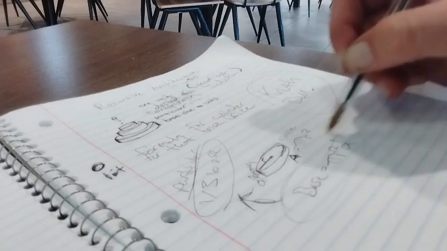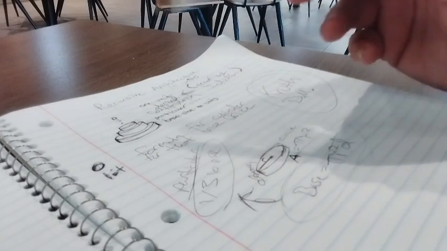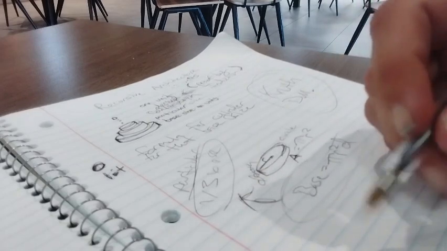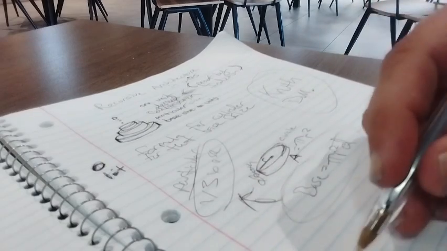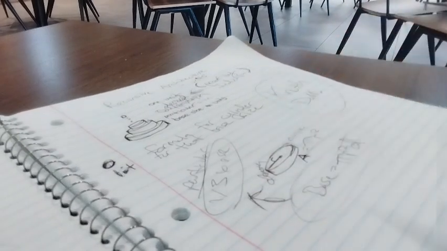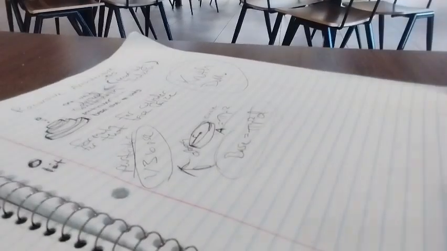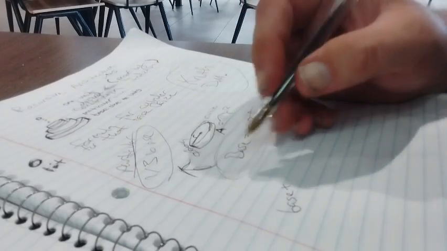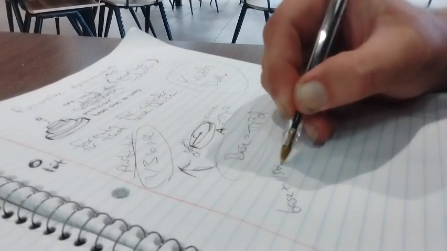So the first thing we do is that you want to do the base. You do the base first. You're gonna have the base plus 1/3 of the base for the particular.